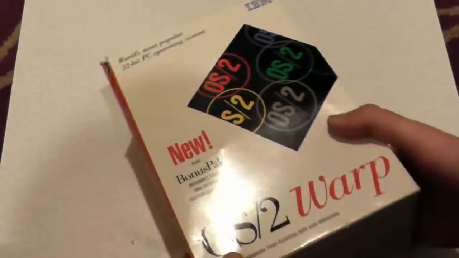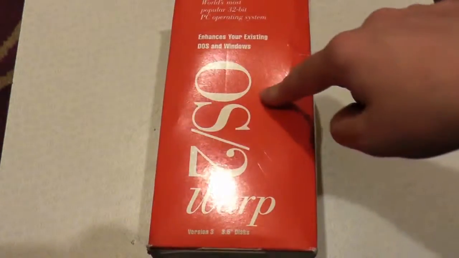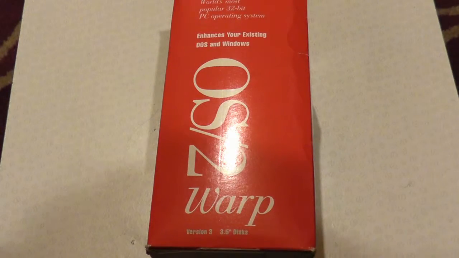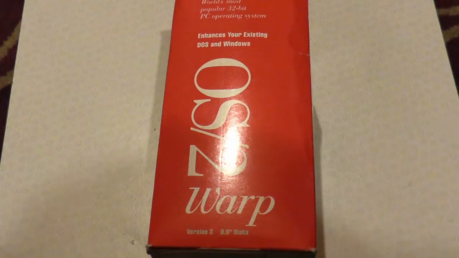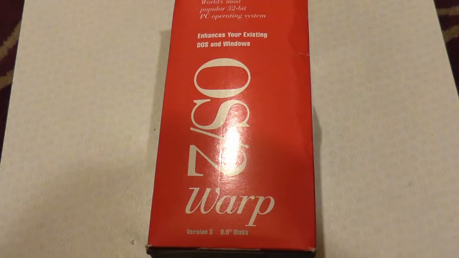There's not really much reason to have a closer look at that. Yes, there you go. IBM. On one side we have the spine. This is important if you're looking to collect one of these, or, you know, just get hold of one. The red spine denotes that it enhances your existing Windows and DOS, so it's essentially an upgrade version, whereas the blue spine means that you can just run it standalone.